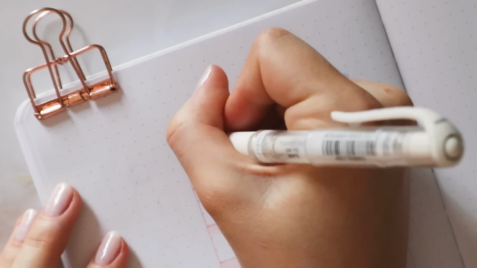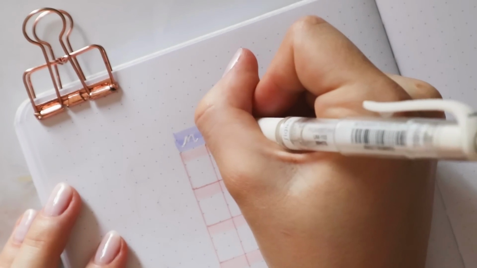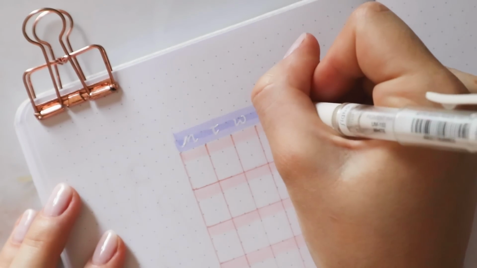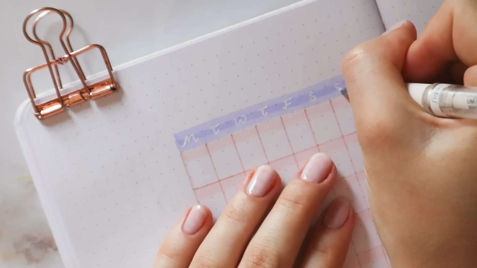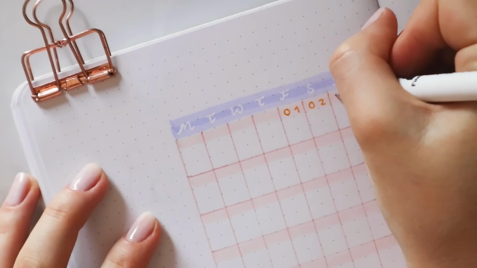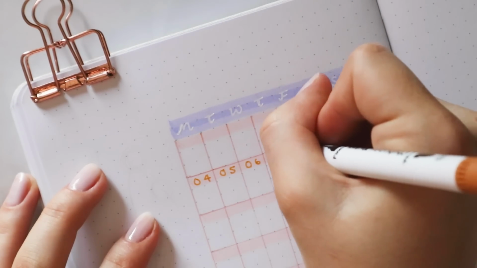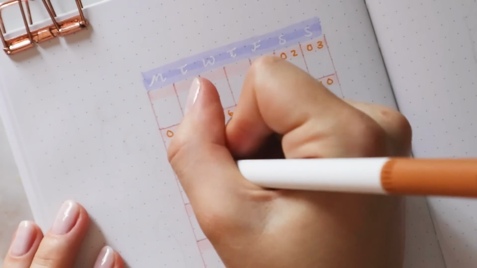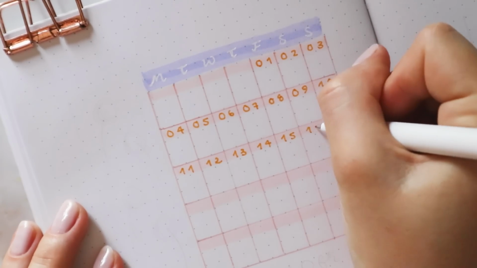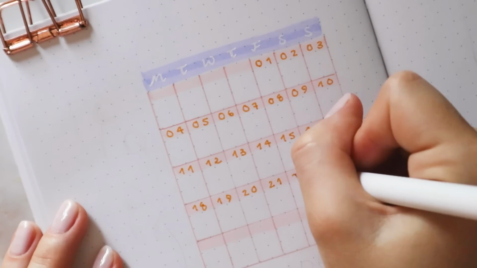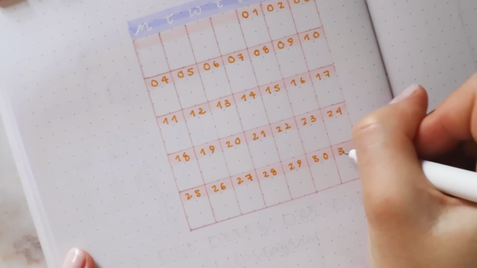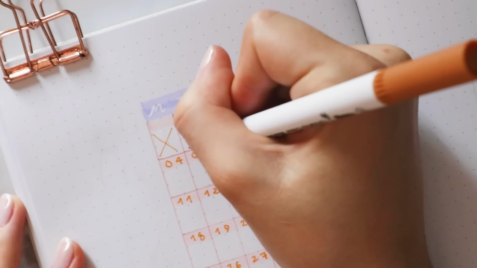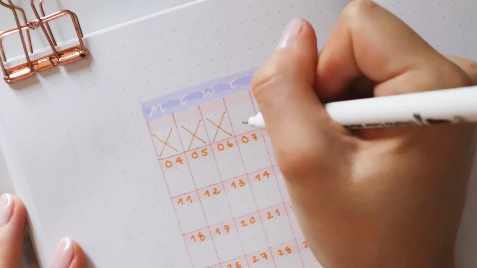Next, I'm using a white gel pen for the weekdays, which I forgot to show in the beginning, but I always leave a list of all the products I use in the description, so you can always check that out if you're curious. Then I'm writing the dates with this darker orange shade, and I always like to use both spaces even if it's just one number, because I think it looks more clean that way. I also used that same shade to cross out the last days of June on the top.